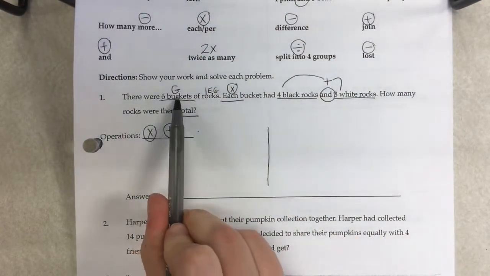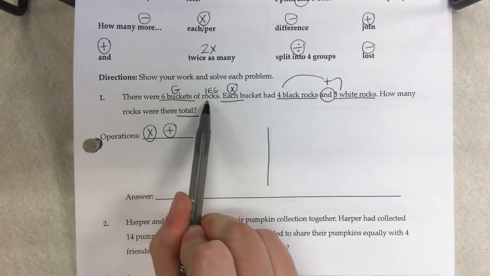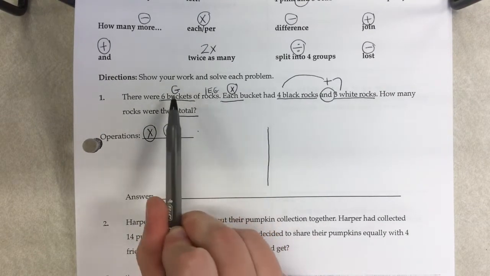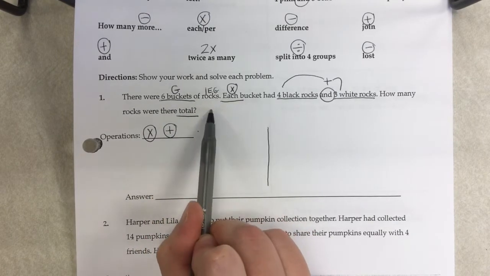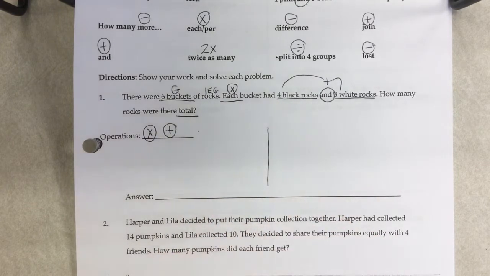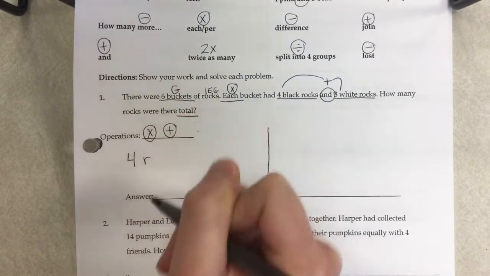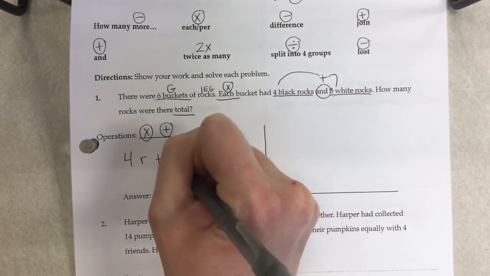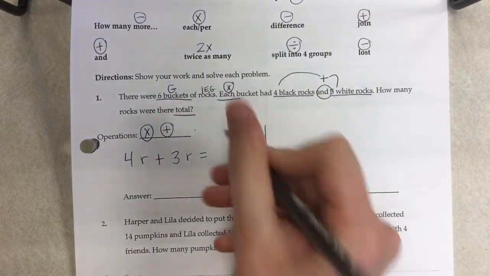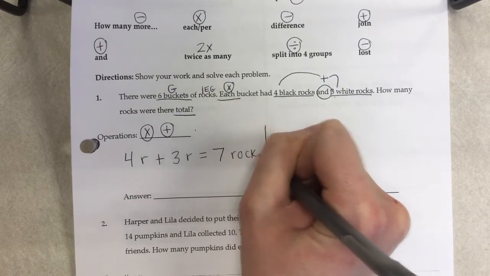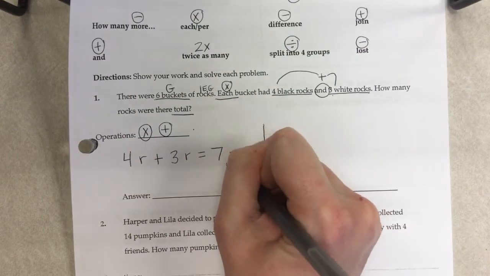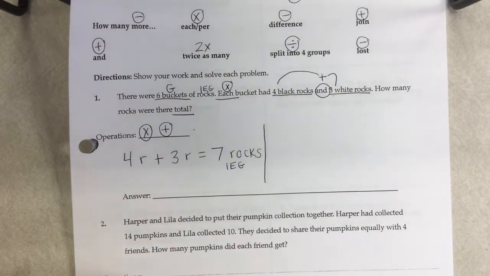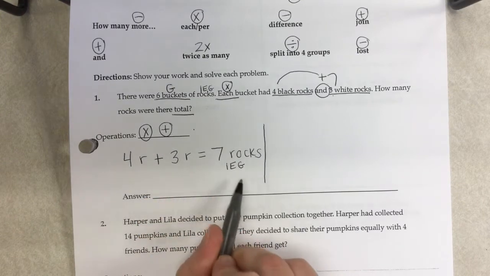Now I have a number for groups, 6 buckets. I don't have a number for in each group yet. So I can't do groups times in each group to get my total for multiplication first. My in each group is going to come from adding my 4 black rocks and my 3 white rocks. So I'm going to have to do that first. So I'm going to start by adding, and I'm going to put 4 R for rocks plus 3 R for rocks is going to equal 7 rocks. Make sure you write out the word 7. Now I labeled rocks as being in each group. So there's going to be 7 rocks in each group. This is not my final answer. That's just how many rocks are in each group.